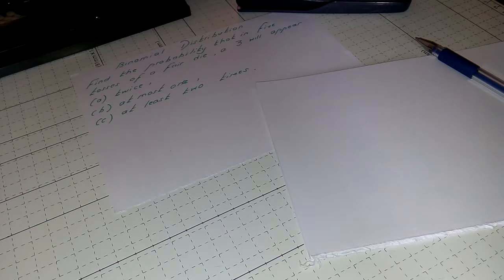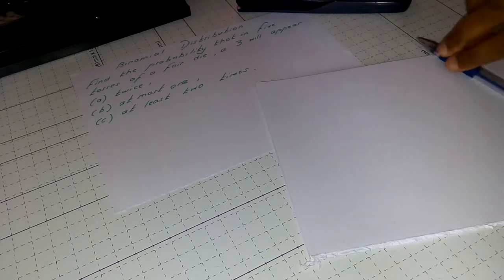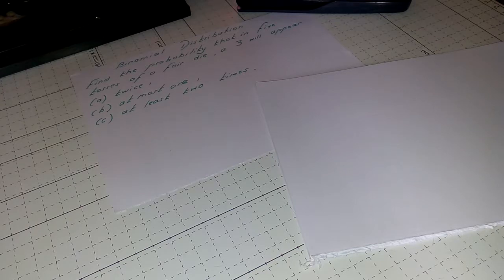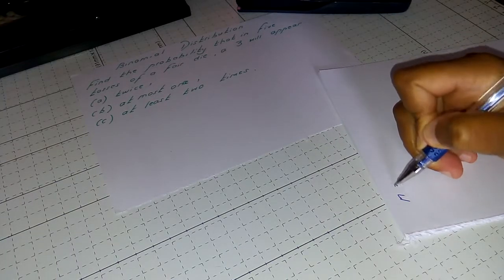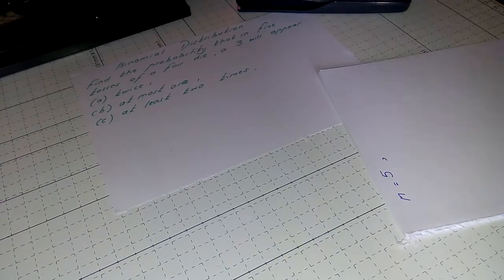Before you can find the probability, you have to ask yourself, what has been given in the question? Have you been given an n? Yes. We can see that in 5 tosses of a fair die, our n is equal to 5.